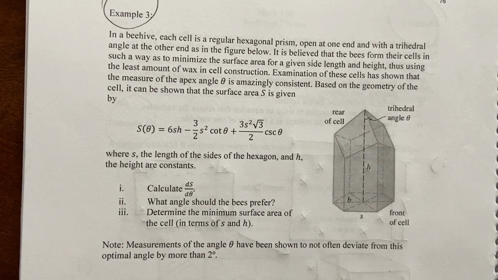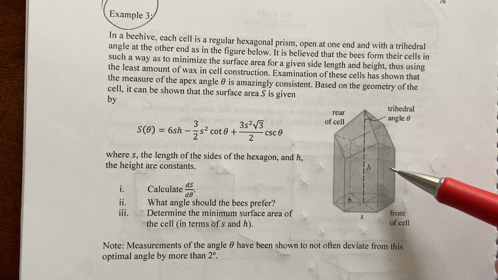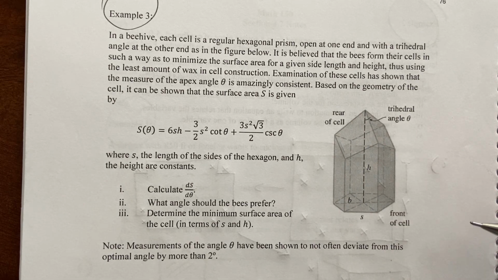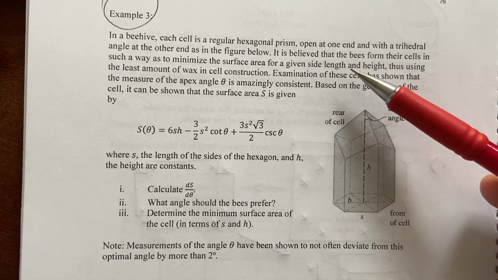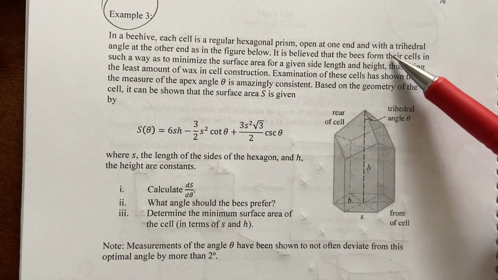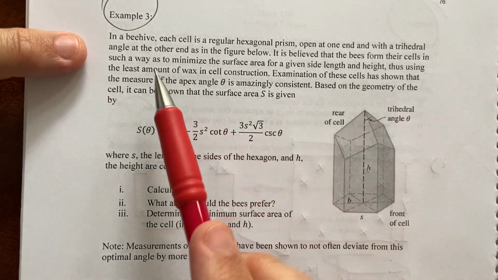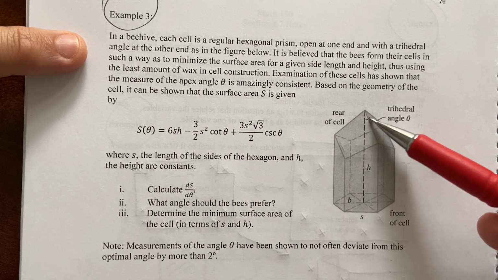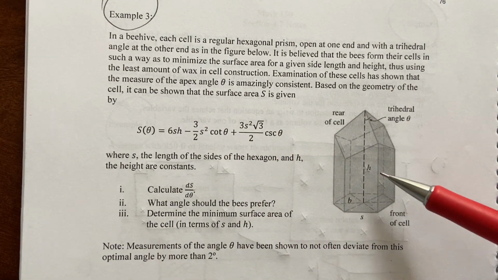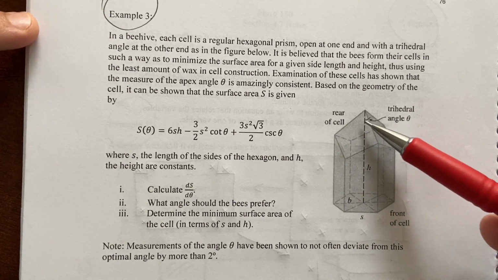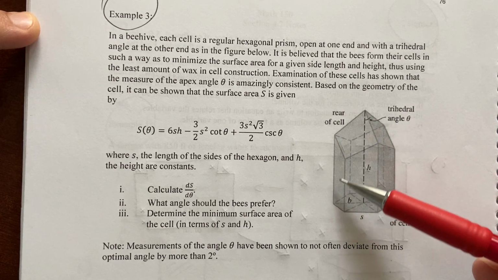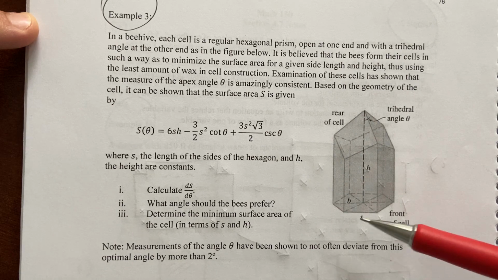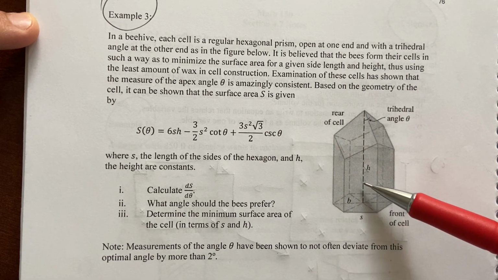So it says, in a beehive, each cell is a regular hexagonal prism. This is a picture of a theoretical cell of a beehive, open at one end with a trihedral angle at the other end, as in the figure below. So the bees enter through here and they kind of make their home, and they add to the surface of this thing, and therefore they're making their beehive out of a lot of these cells.